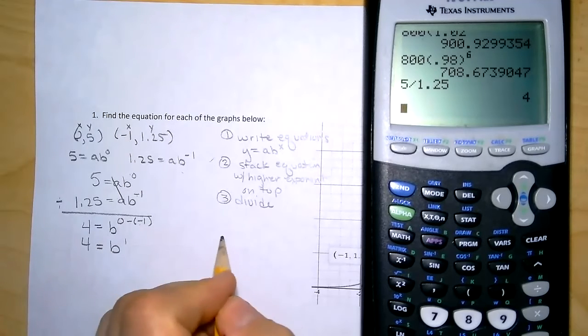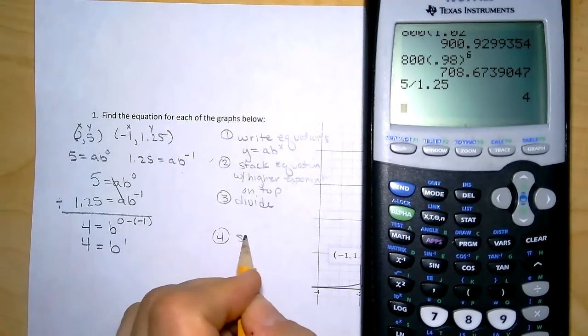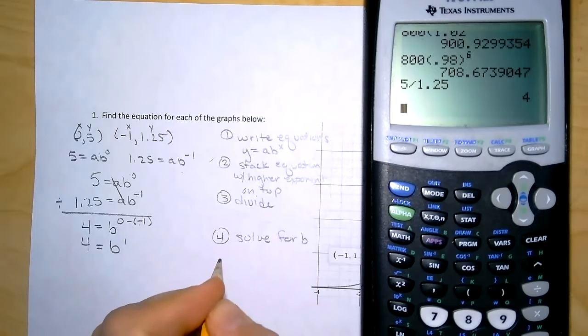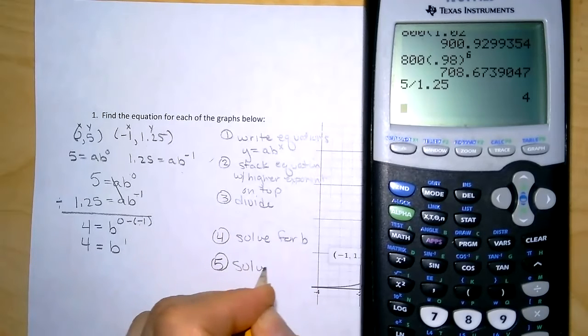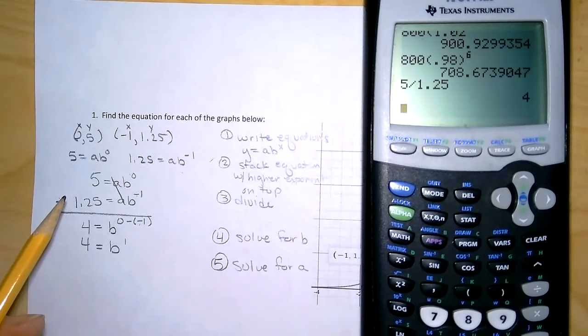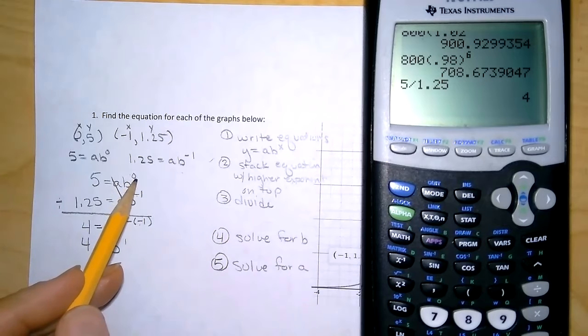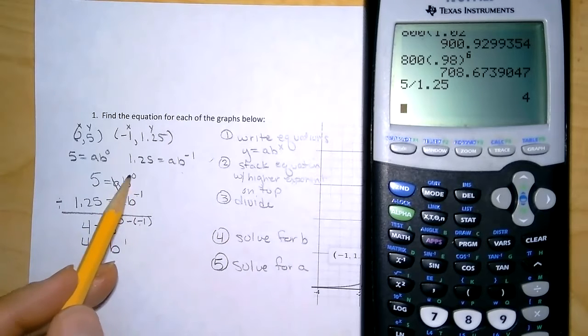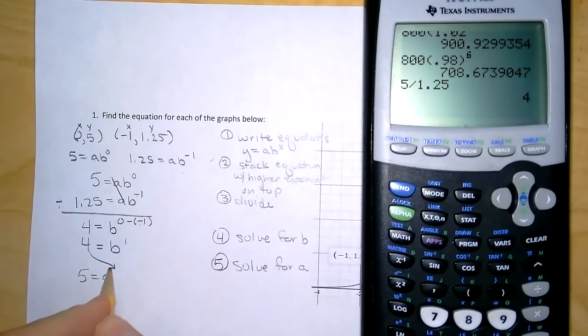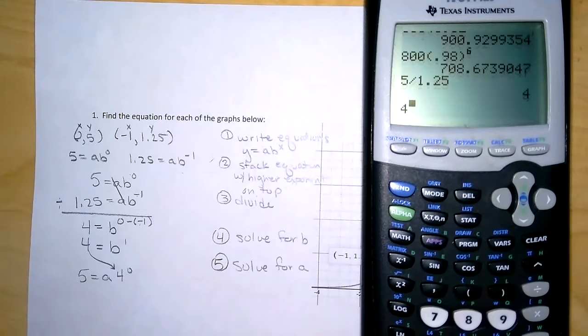Okay. So then we solve for b. This time we don't have to, but solve for b. Next, we need to solve for a. So we go back and we pick one of our 2 equations, either the top one or the bottom one. It does not matter. Because I like positive, I'm going to pick the one with the positive exponent. So I'm going to go 5 equals a, and I'm going to put that 4 there to the 0 power. Well, 4 to the 0 power, if you remember, is just 1.